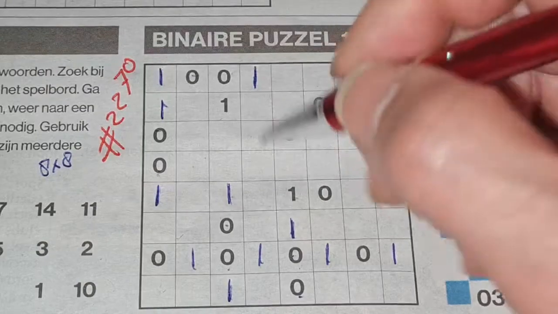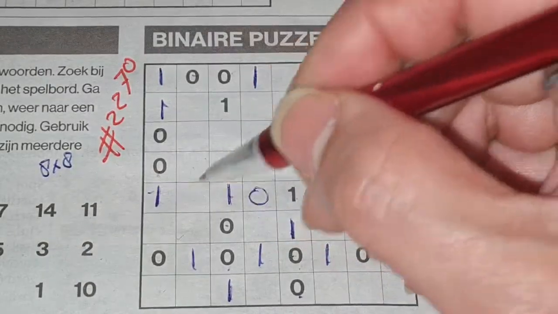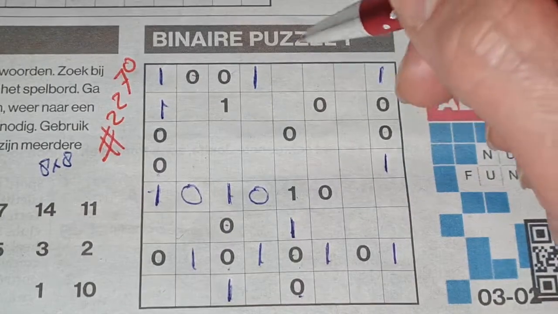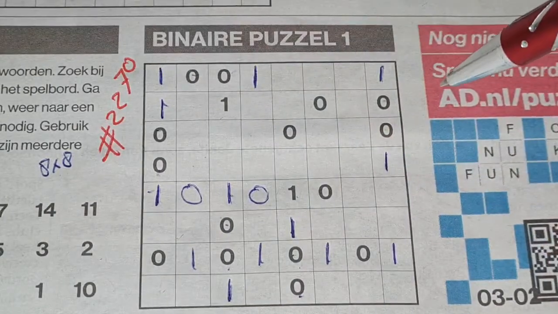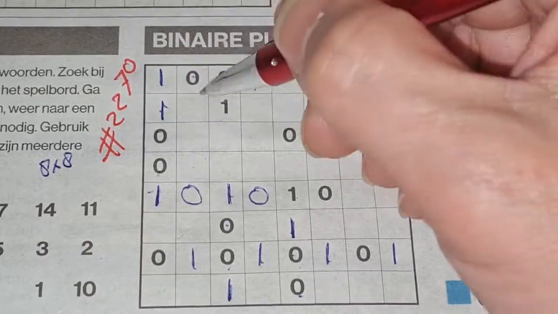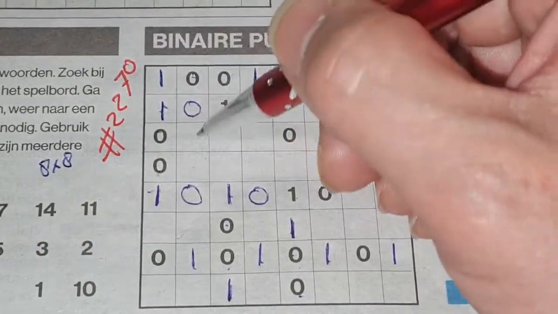Between two 1s comes a 0. Between two 1s comes a 0. Between two 0s comes a 1. Between two 1s comes a 0. Double 0, here 1, there 1.